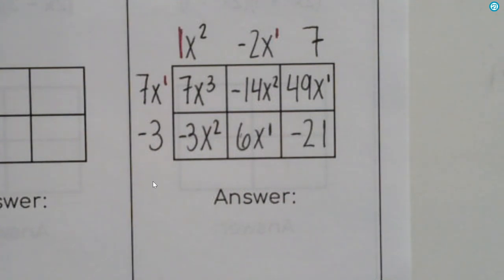Okay, I got negative 3x squared, positive 6x to the first, and negative 21 in my bottom row. Any questions about getting my table filled out?